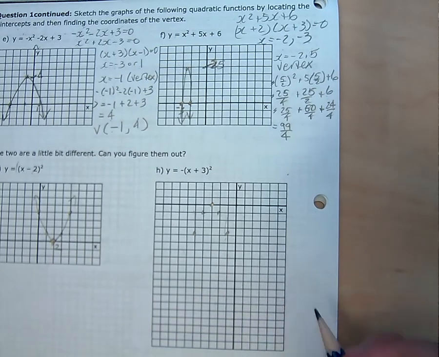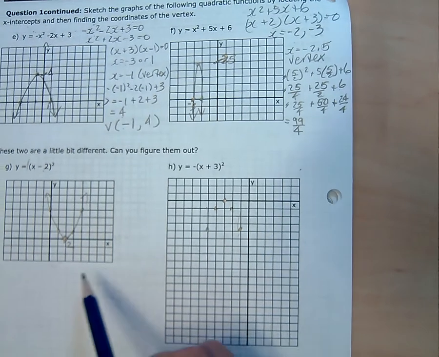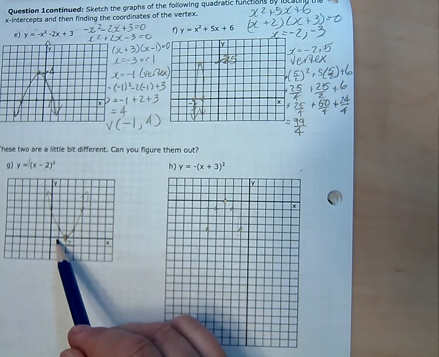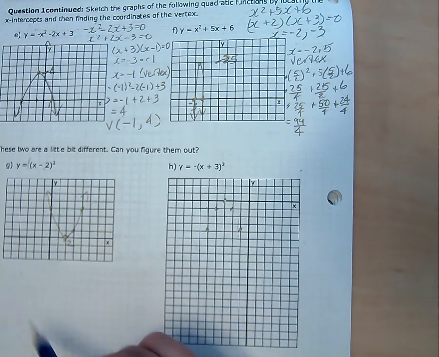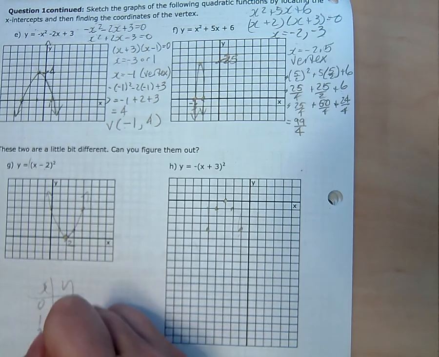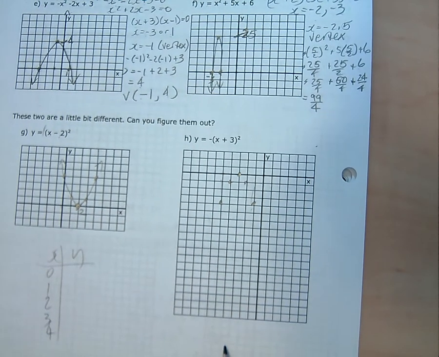Next, if you don't know how to do that, then we're going to learn it again, and you can just make a table of values and plot 5 points. When x is 0, 1, 2, 3, 4, make a table of values, and then plot them like that.